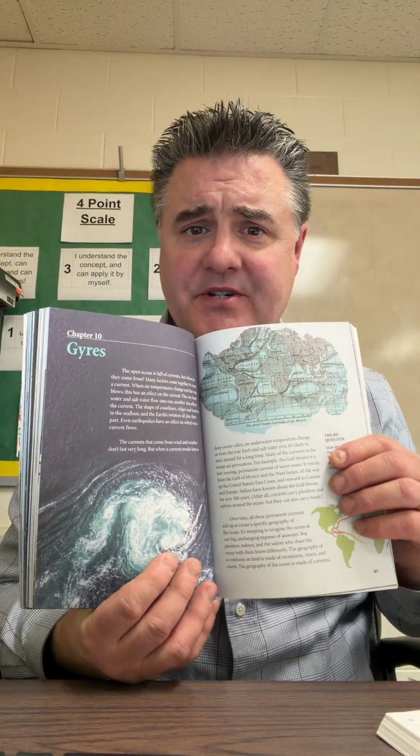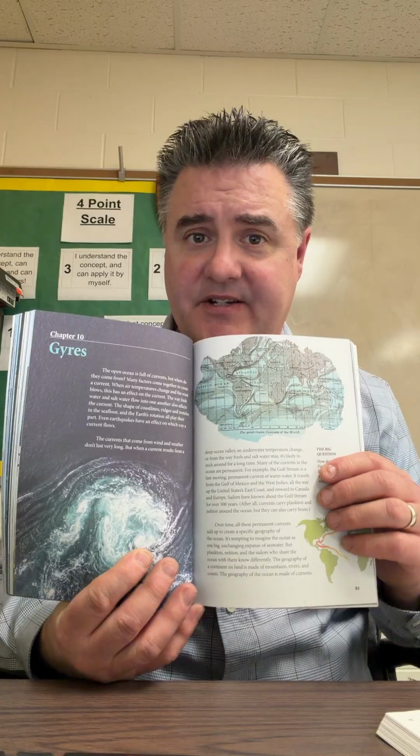We read Chapter 10. Chapter 10 is about ocean currents and how the temperature of the ocean, the revolutions and rotations of the earth, wind, and different factors where salt water and fresh water come together can create movement on the oceans that are known as currents. Some currents are temporary. If the wind is blowing and the water is moving, when the wind stops, the water stops. Okay, that's a temporary current. But some currents are more permanent.